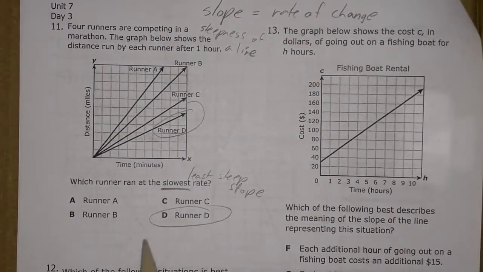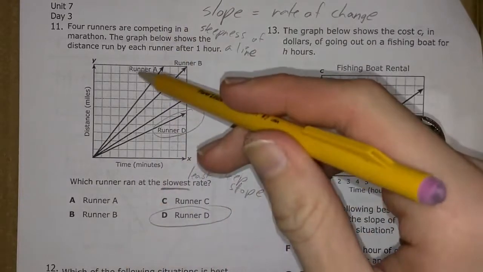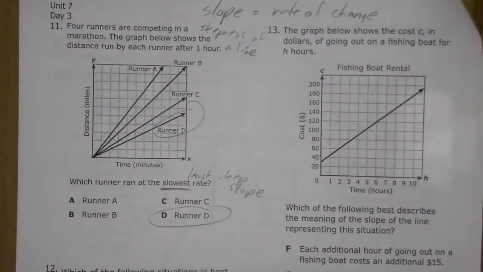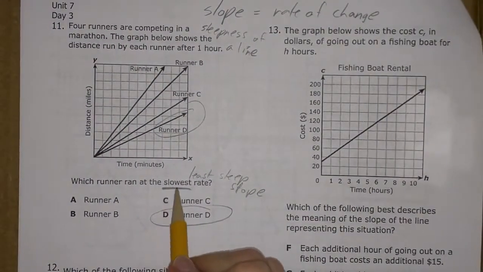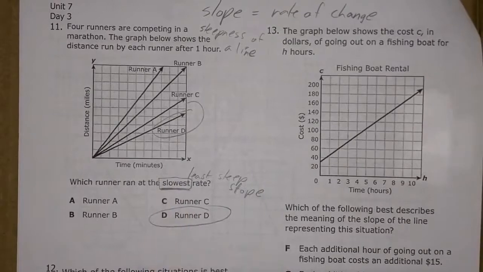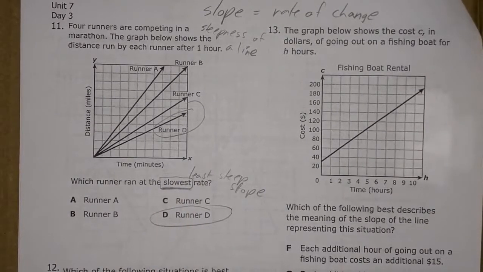If, however, they had said the fastest rate, which one of these is the steepest line? Well, that will be runner A. So we have to pay attention to what they're asking. They said they wanted the slowest rate, so we had to know which one we were looking at.